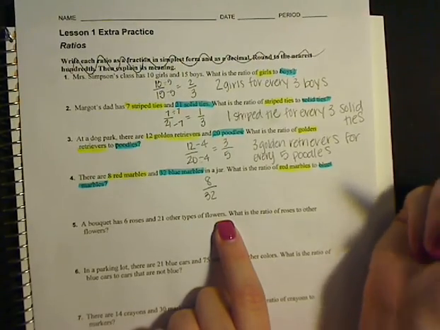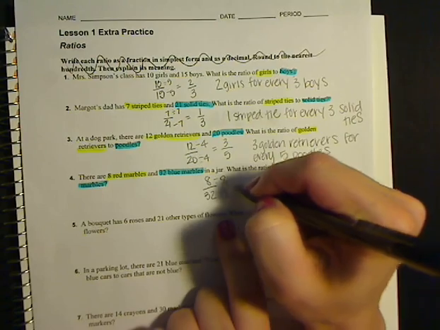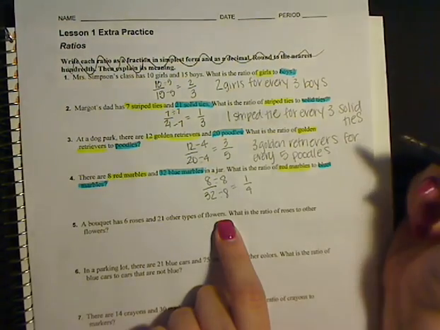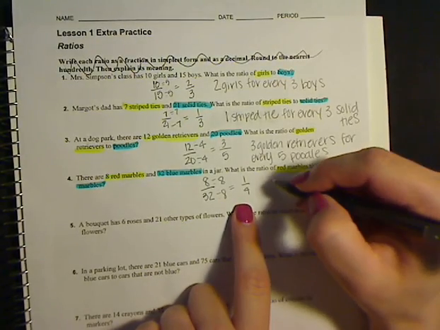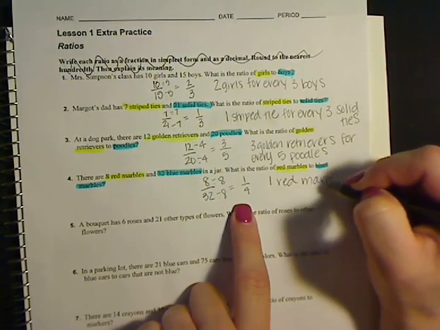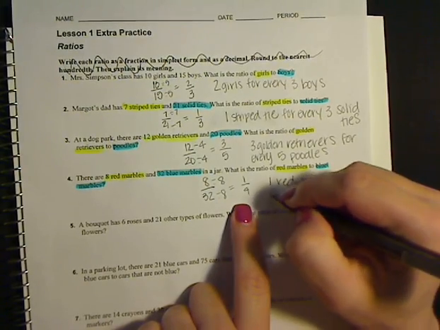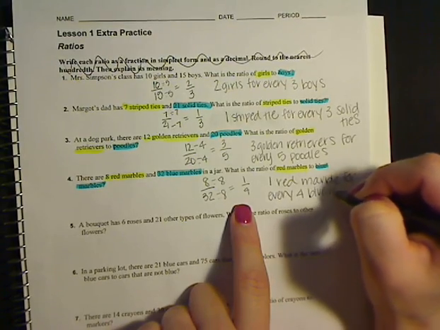I need to simplify this ratio. I can divide them both by 8. I get 1 to 4. 1 over 4. Okay, 1 to 4. So my simplified ratio says that there is 1 red marble for every 4 blue marbles.